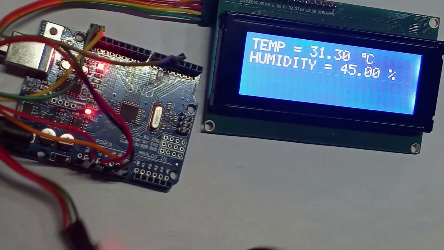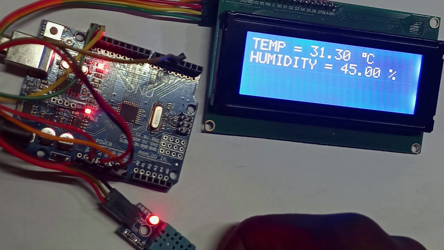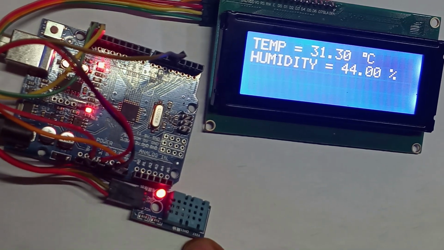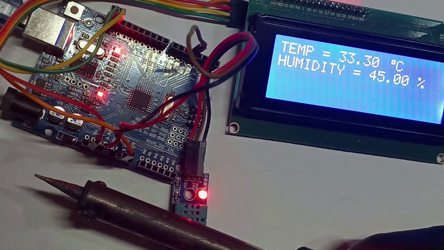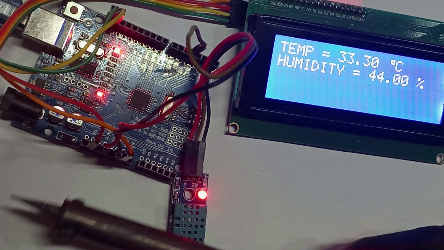Okay, now let's see if our circuit is working. As you can see, we can now see the temperature and the humidity of the room. And that wraps up our real-time temperature and humidity monitoring project with Arduino and the DHT sensor.